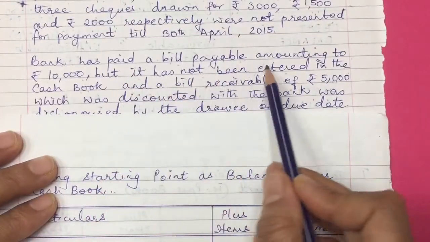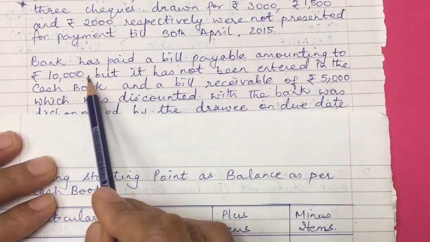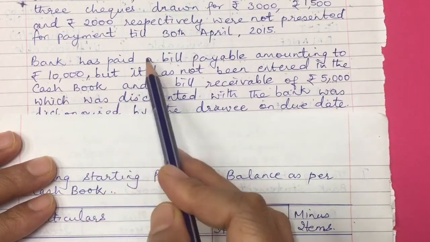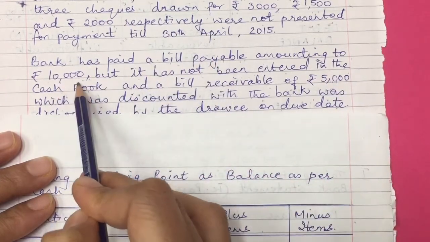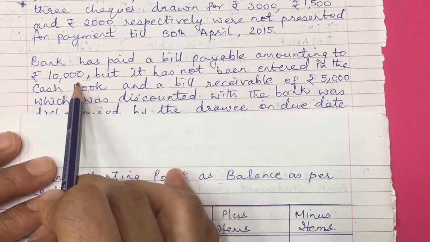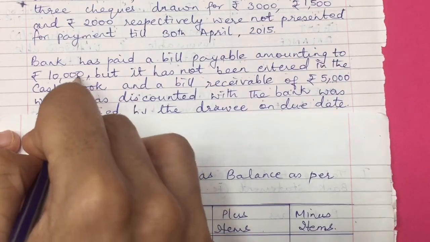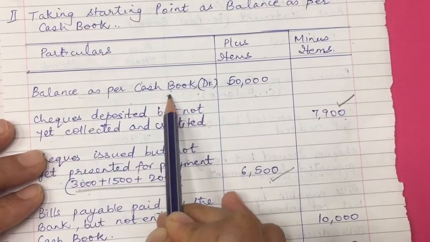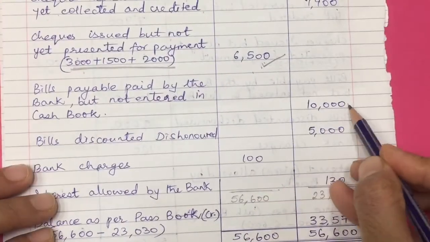Bank has paid a bill payable amounting to rupees 10,000, but it has not been entered in the cash book. The bank has already deducted 10,000 from our bank account. In the passbook they have shown minus, but now I have to make changes in my cash book, so I will also do minus.